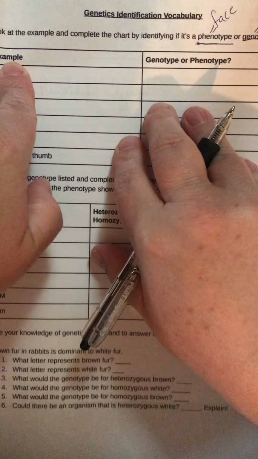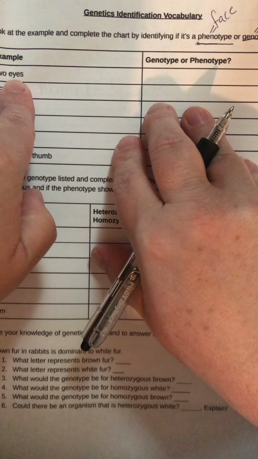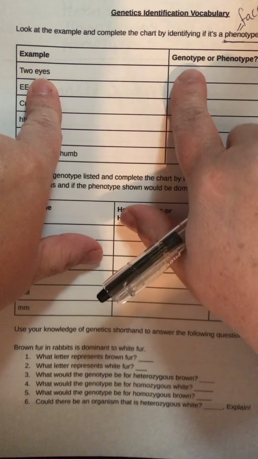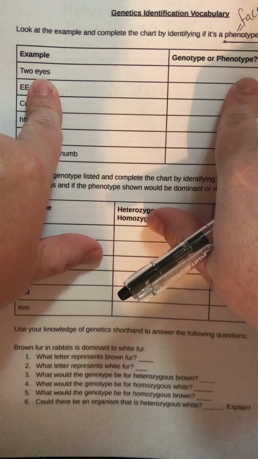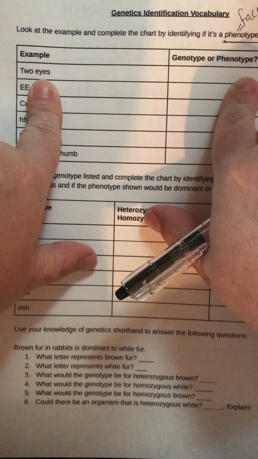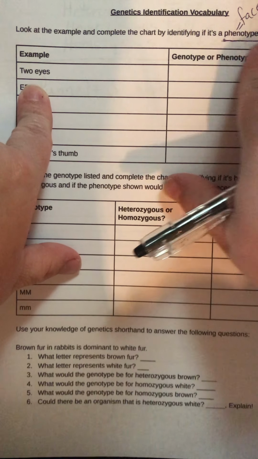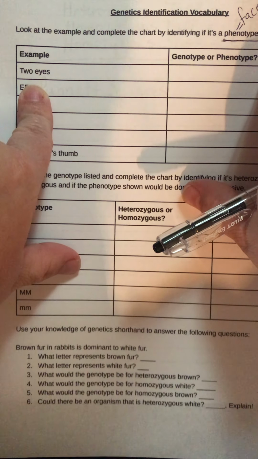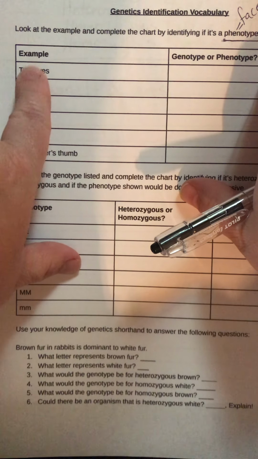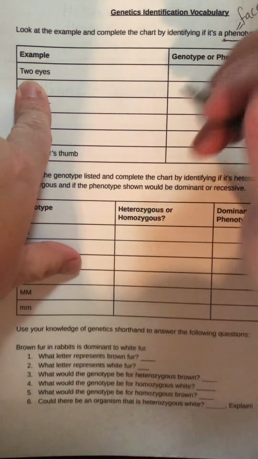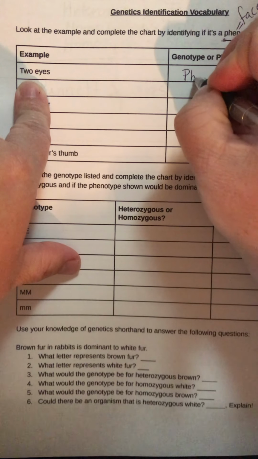So my example is 2 eyes. Is 2 eyes an example of a genotype or a phenotype? If I look at you, I see your 2 eyes. I can't see if your DNA says anything other than that. All I can see on your face are the 2 eyes. So this is a phenotype.